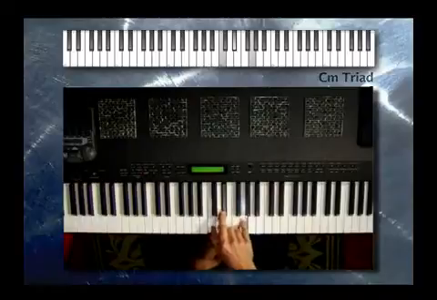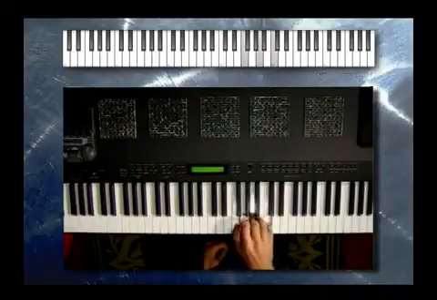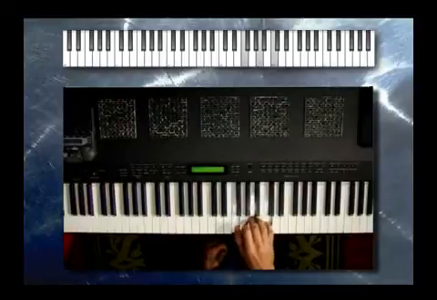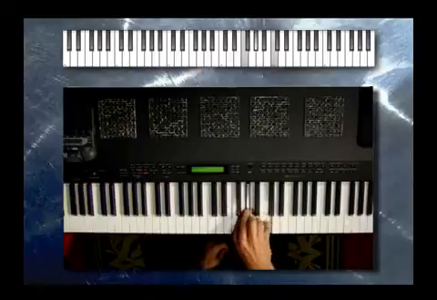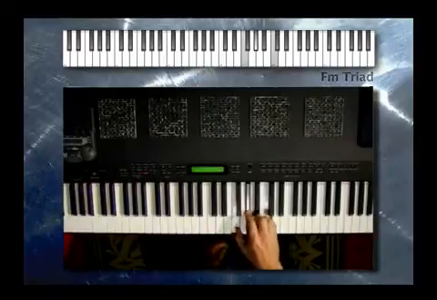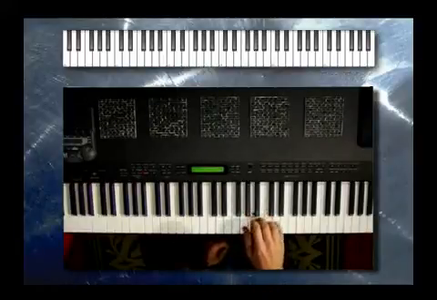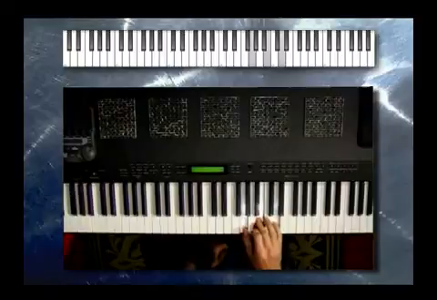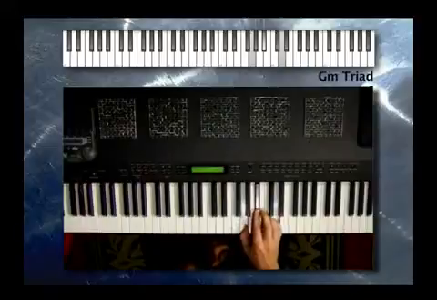Now we can do the same thing with our F major triad. We'll take that middle note, which is the third, the A, and lower it a half step to the black note, and then we have an F minor triad. If we go up one whole step to a G major triad, we can do the same thing. We'll take the middle note, which is B, down a half step to the black note, and then we have a G minor triad.